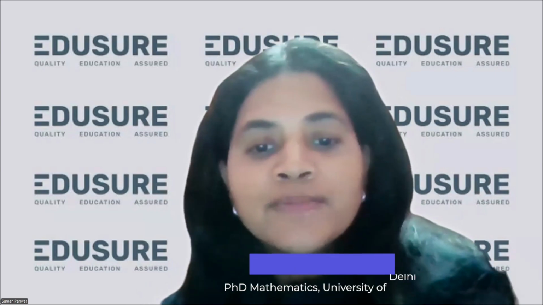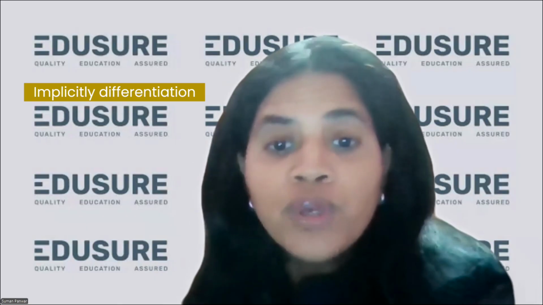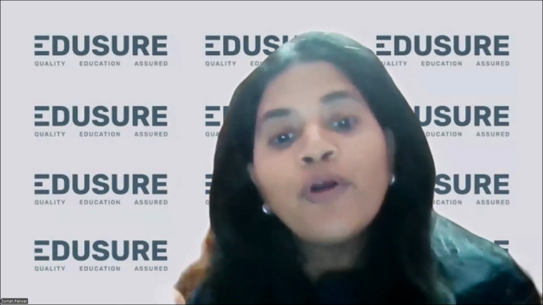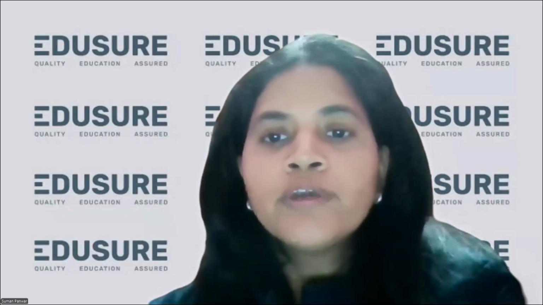Hello everyone. So आज हम सीखेंगे implicit differentiation. We have already done implicit differentiation in MME1 and now we will try to look at implicit differentiation from the viewpoint of a function of two variables. So let us start. First we will be looking at a normal equation of a function of two variables, and then I will tell you how to find out the relationship between the partial derivatives and the derivative itself.